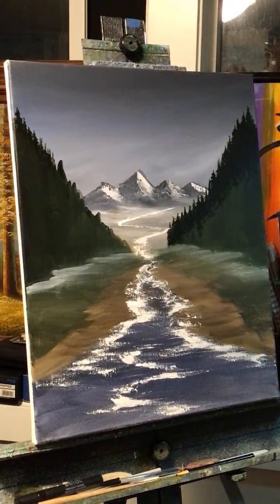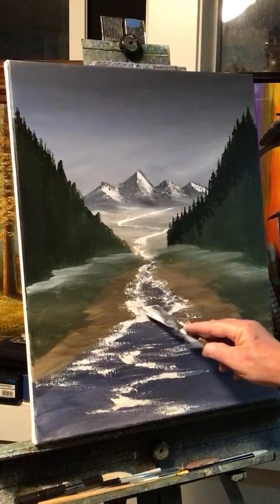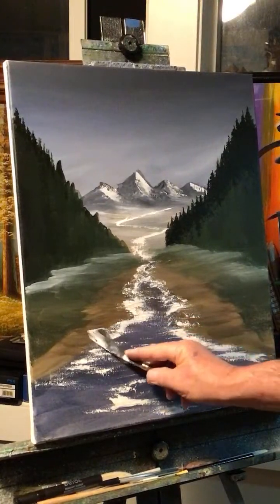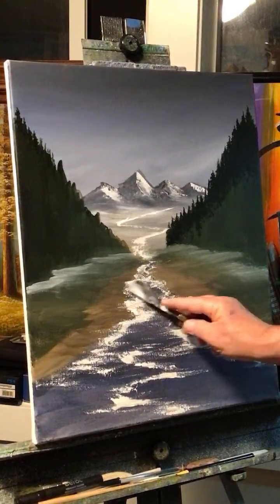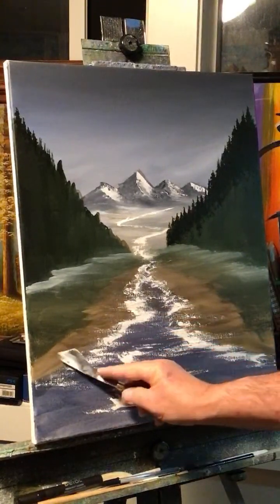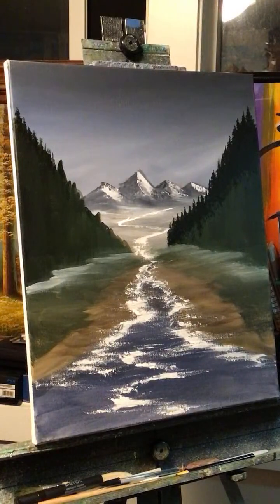Look at that. So the water is actually going up onto the dirt a little bit. Okay, I can run that white onto the dirt like this. Look at that. That looks pretty wicked.